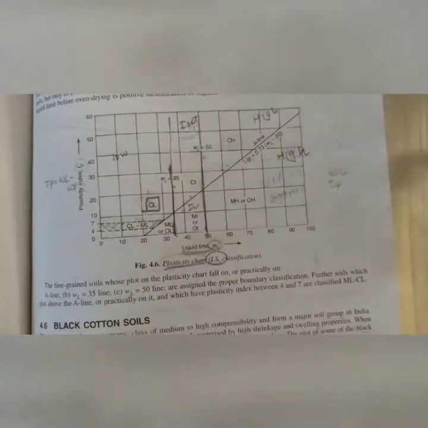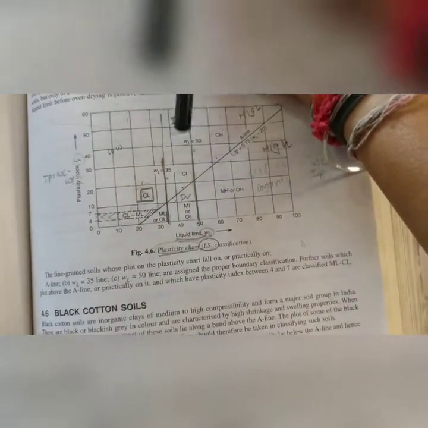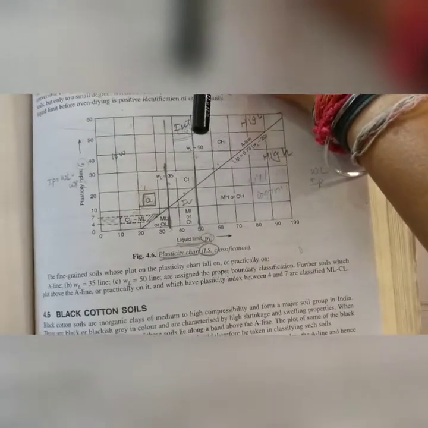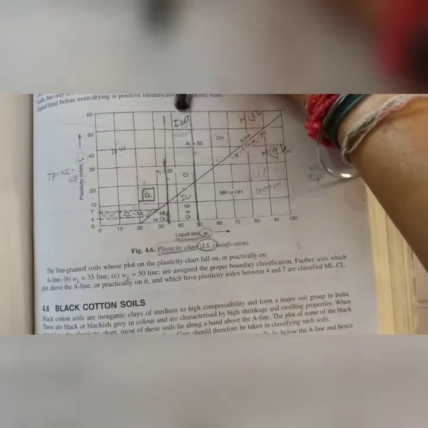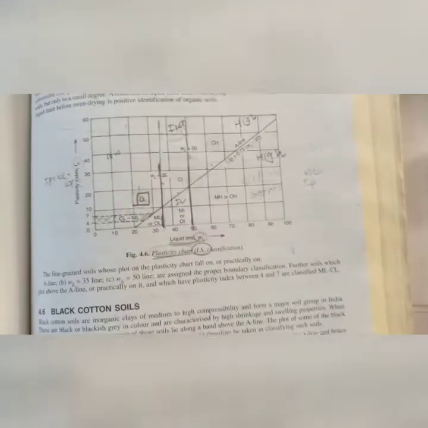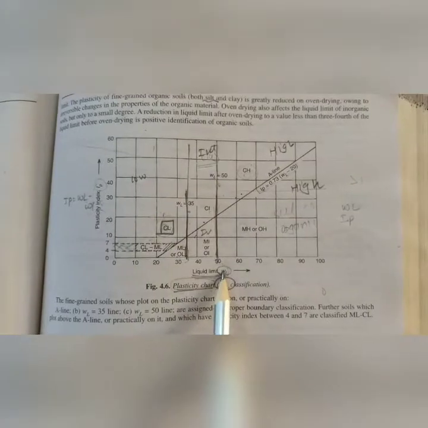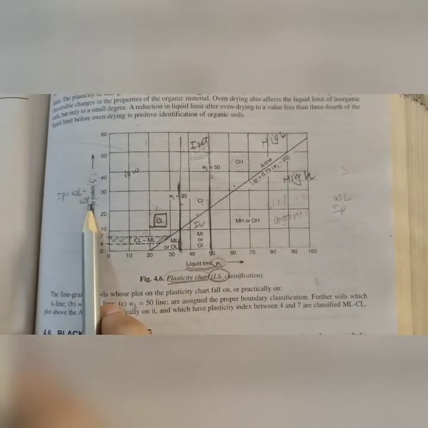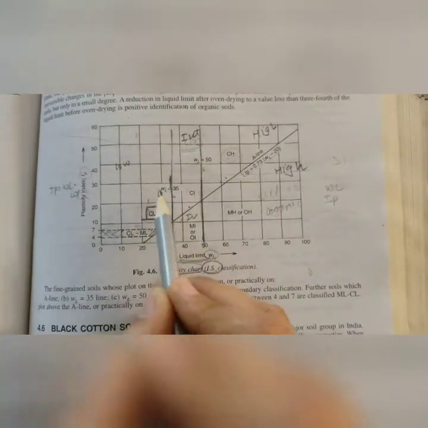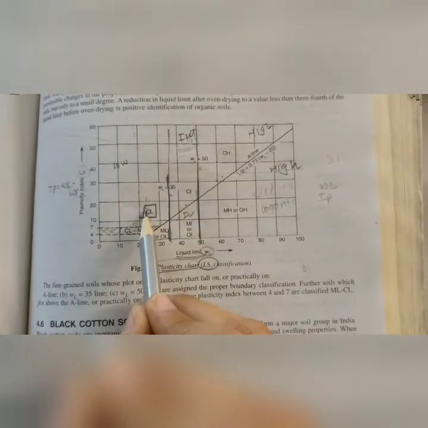As you can see here, when the bifurcation point of liquid limit and plasticity index is above the A line and the liquid limit is less than 35, the soil is classified as CL, low compressible clay.